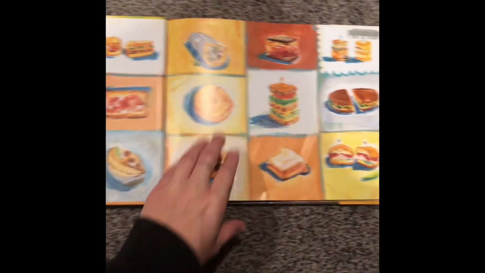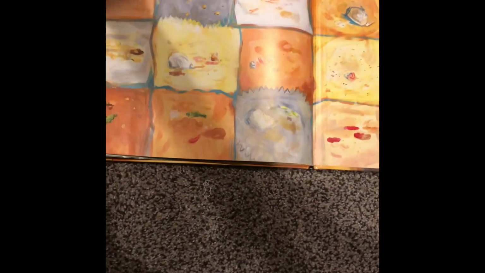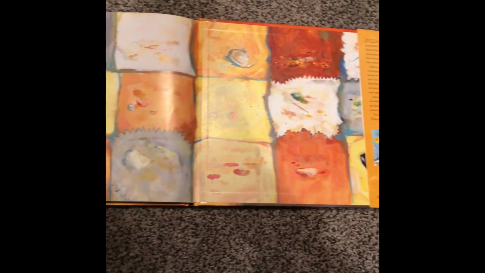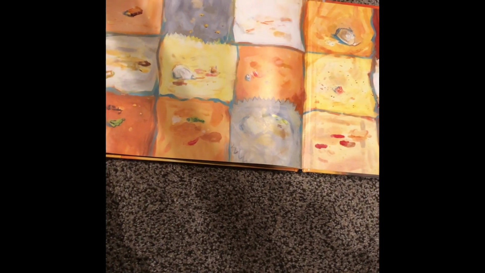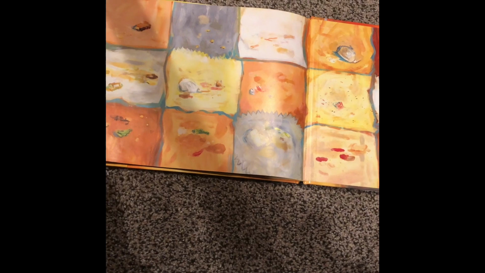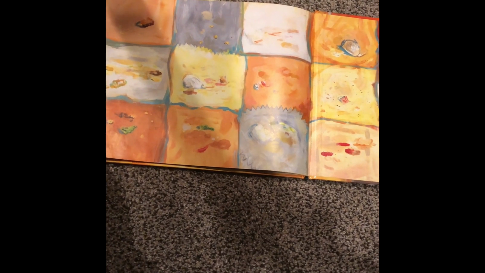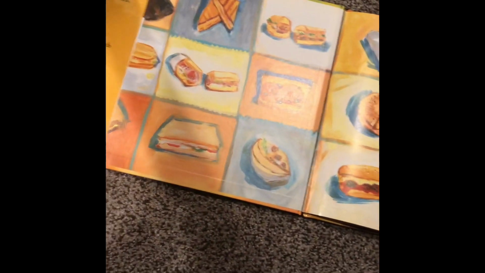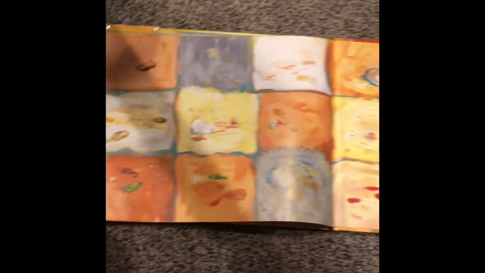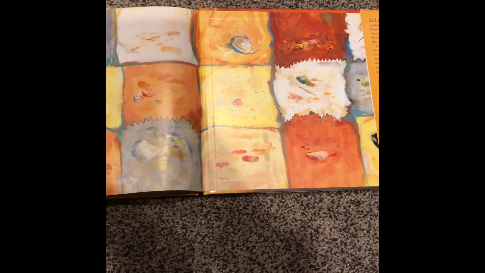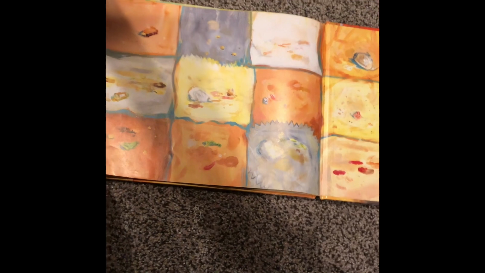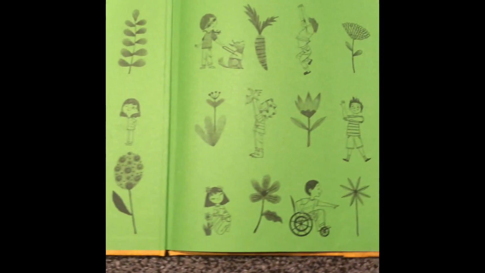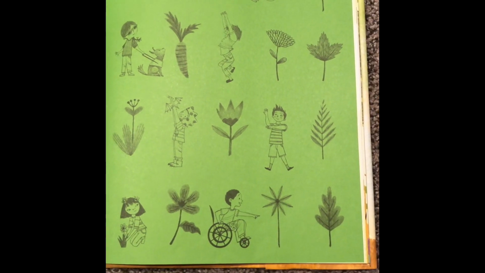What about in this picture? What do you notice? That's right, all of the sandwiches from before are gone. What do you think happened? So it went from this to this. I wonder if the bear ate them all. Do you? So here are the end papers in Just Ask.